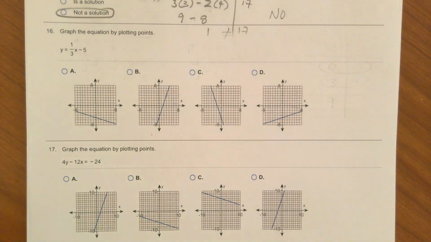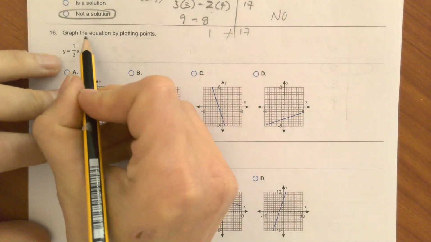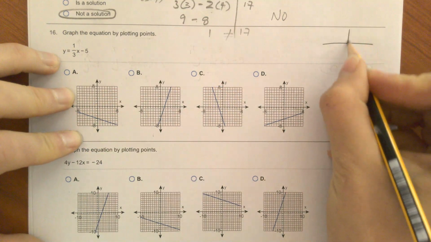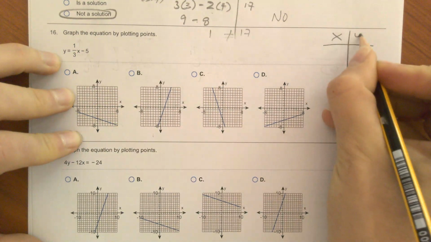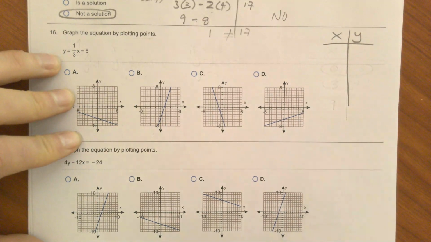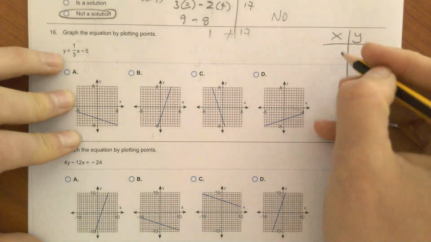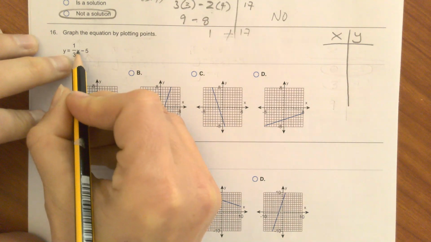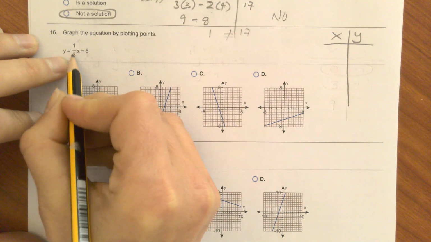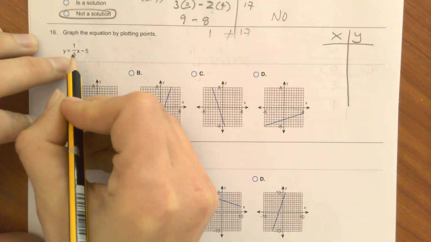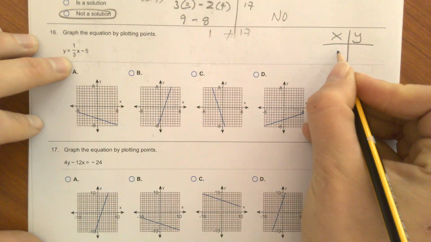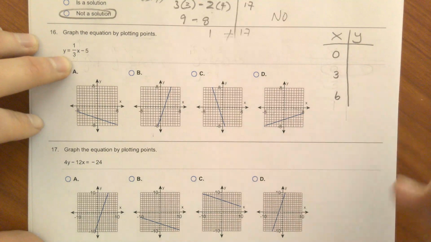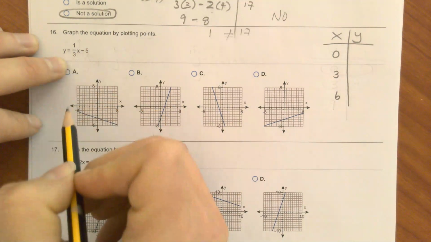Okay, so question 16. Graph the equation by plotting points. When you want to plot points, you have to make a table of values of x and y, and you just choose values for x. Because this is a fraction and it has a 3, every number we multiply by has to be divided by 3, so I want to do multiples of 3. First I do 0 because it's easy, then I'll do 3, then I'll do 6, because that makes this easy.